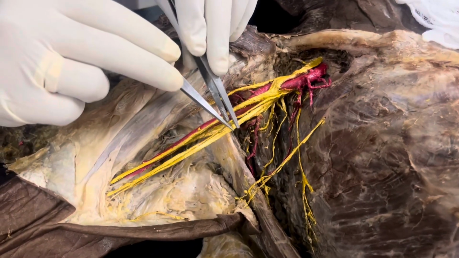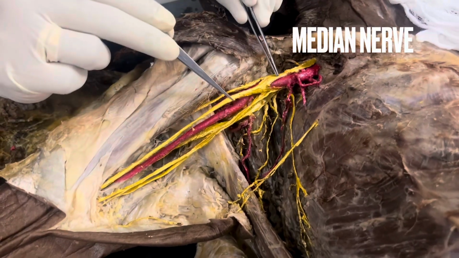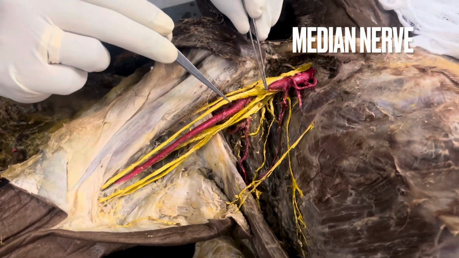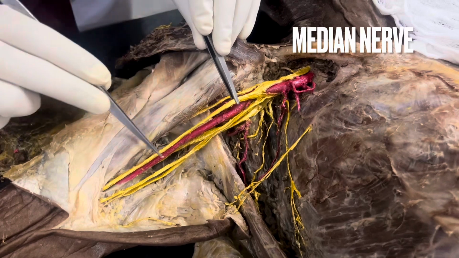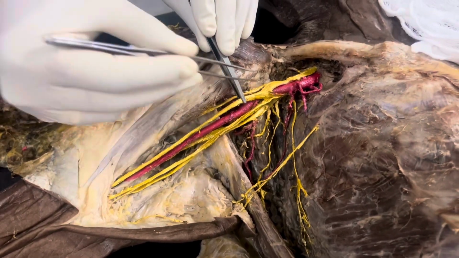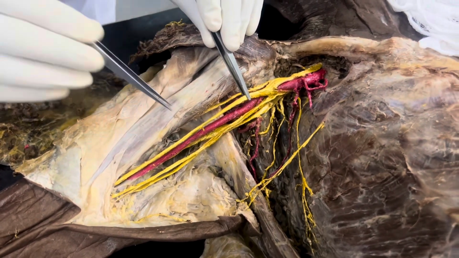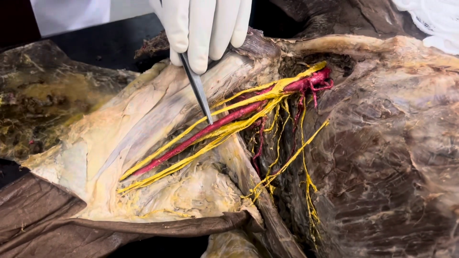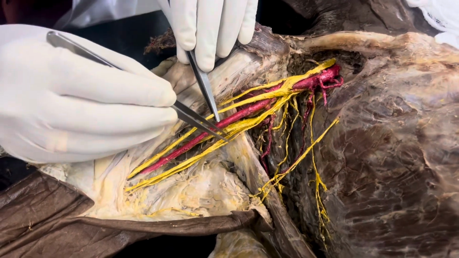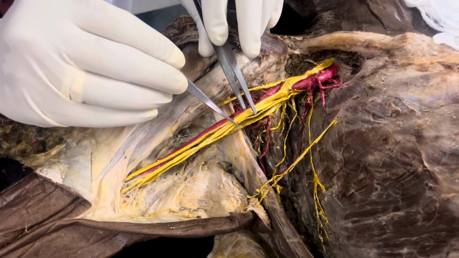Again, the lateral root of the median nerve and the medial root of the median nerve together form this nerve, which is the median nerve. The medial root of the median nerve carries the fibers of C8 and T1, and the median nerve is the nerve of the front of the forearm, the flexor compartment of the forearm. That is all about the branches of the medial cord.